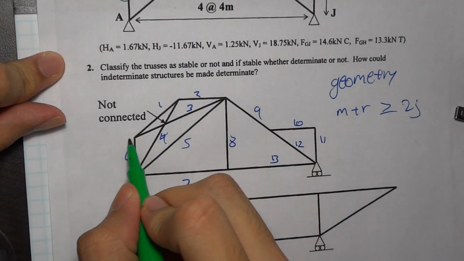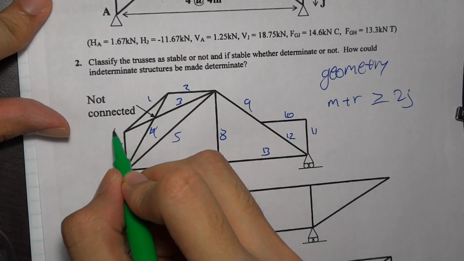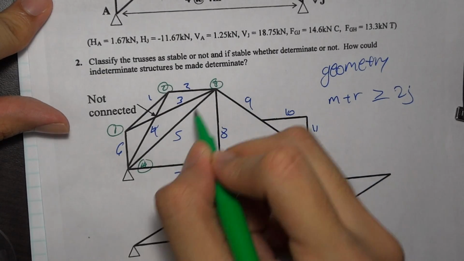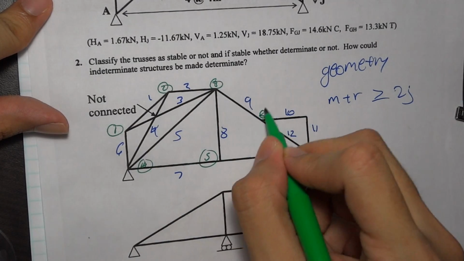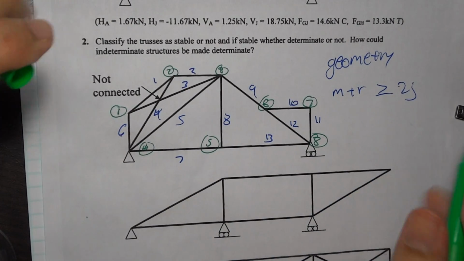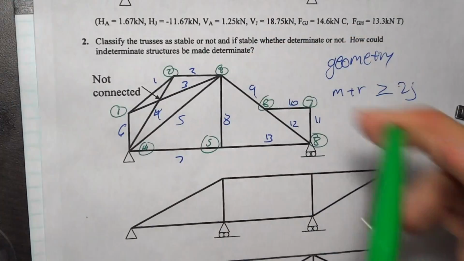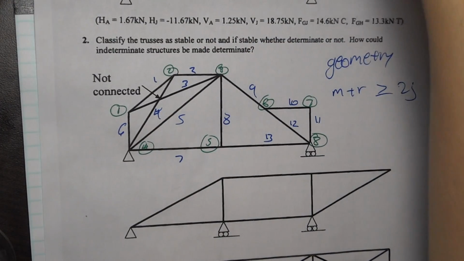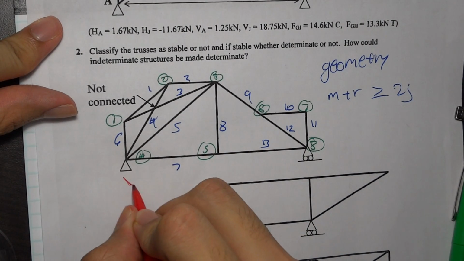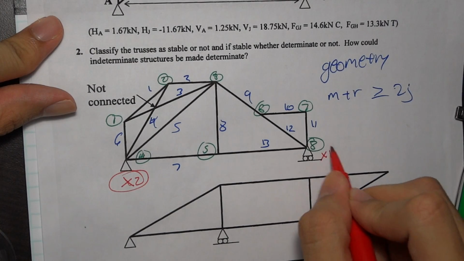And then I number all my joints, and I circle my joints so that I can distinguish them. So I have 1, 2, 3, 4, 5, 6, 7, 8. Let me make sure. Yes. And now let's look at the number of reactions. Number of reactions, I add a little cross symbol in front of it, times 2. This is times 1.